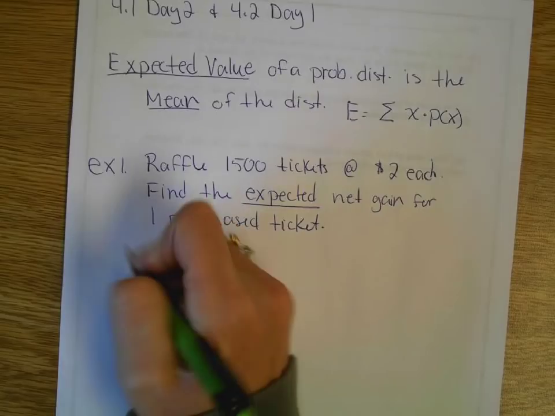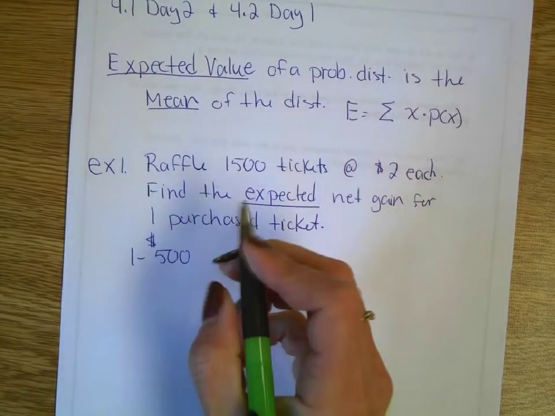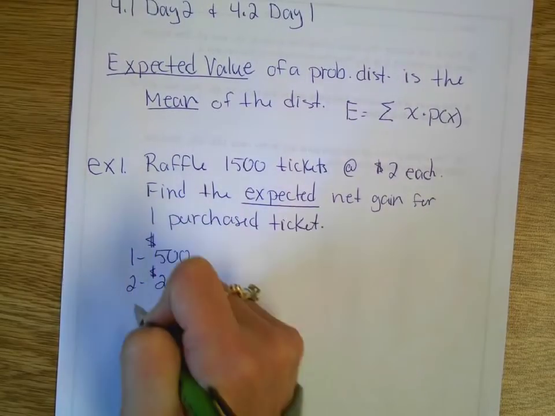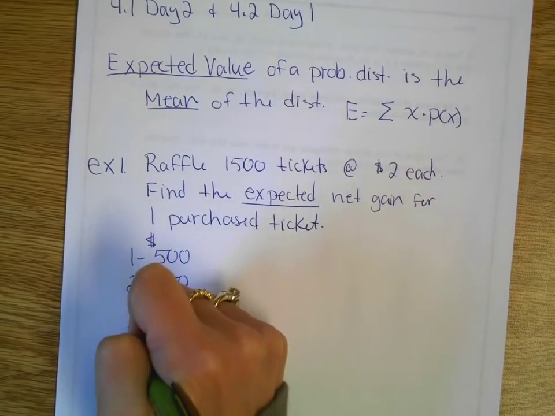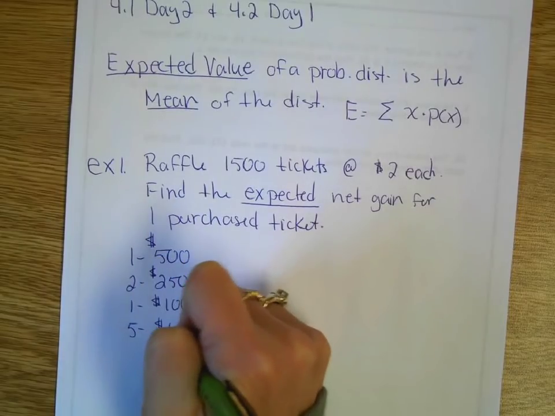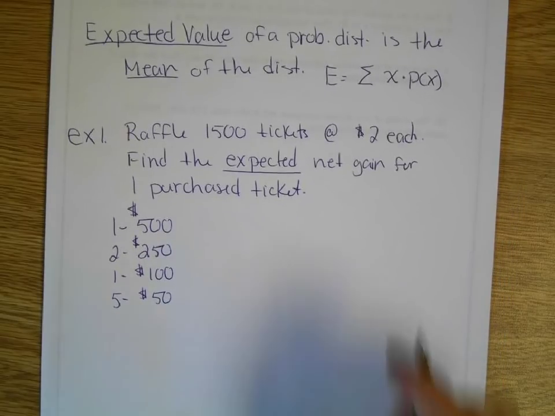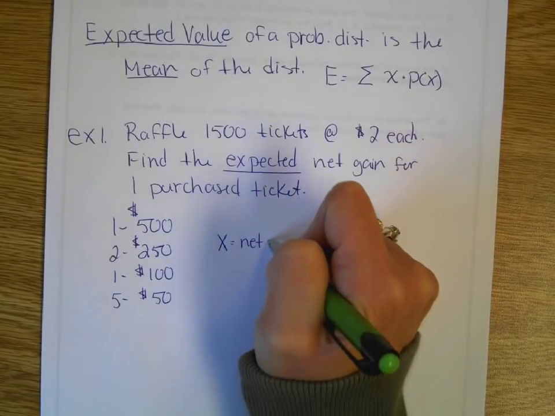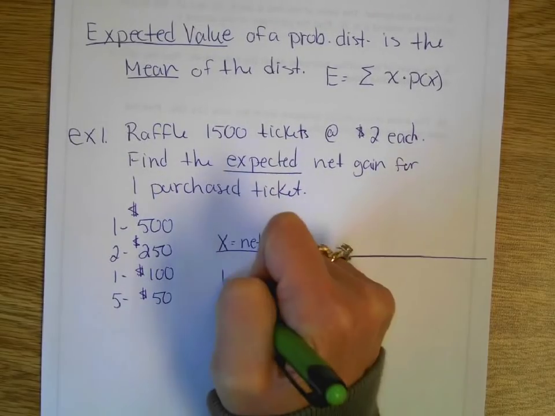And here's the raffle. There is going to be one $500 winner, two $250 winners, one $100 winner. There are going to be five $50 winners. So what we need to make a table of is the net gain. So X is going to represent net gain. And then we're going to look at the probability of that net gain.